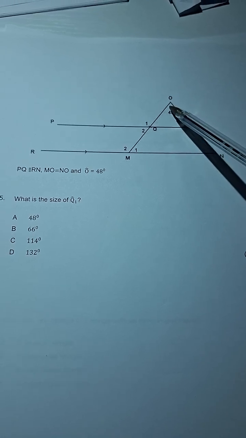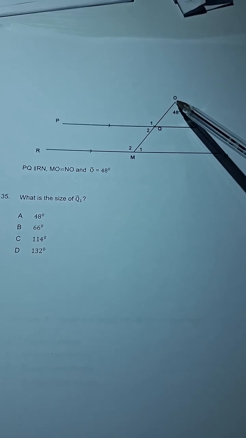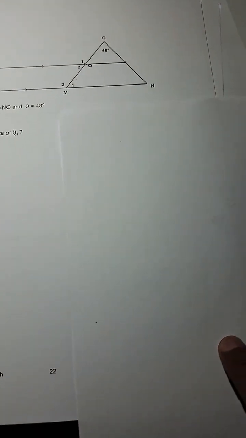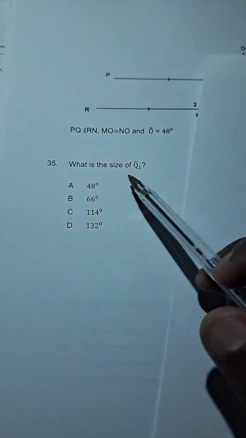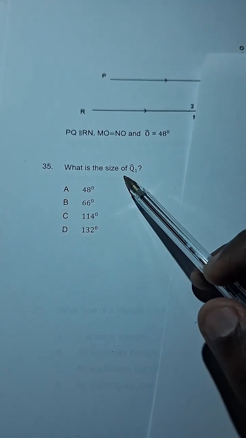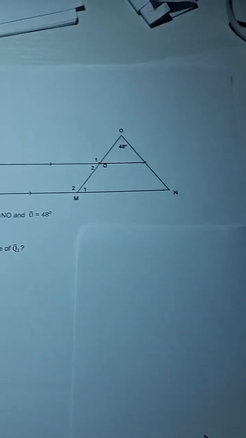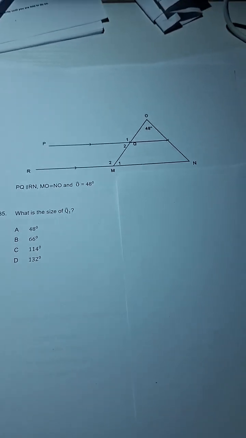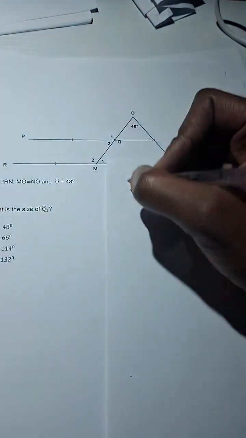That's something very special about this triangle MNO. So on the side, we're just going to do some calculations, because remember, we are asked to find the size of angle Q1, and we've been given those options. As we look at the diagram, we are asking ourselves the question, what can we do?